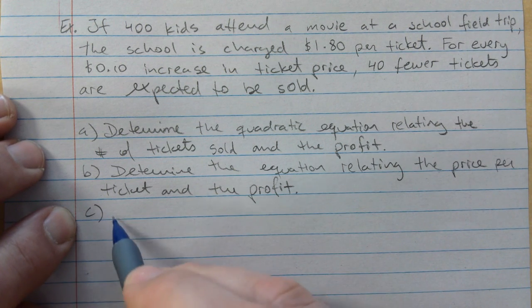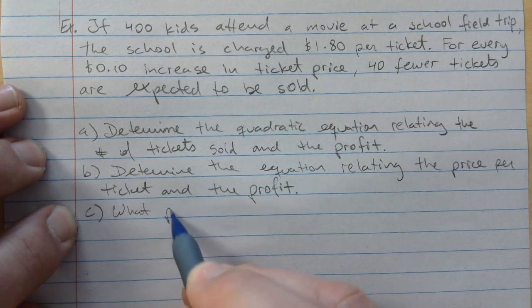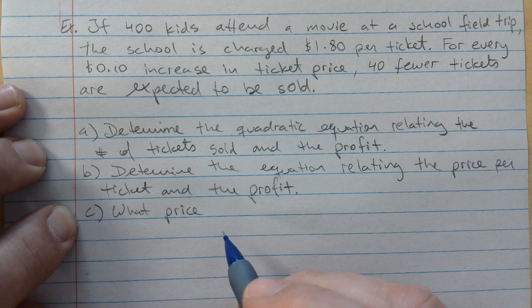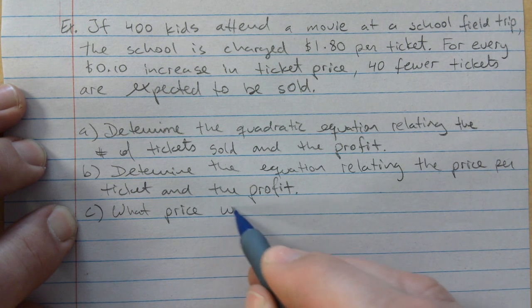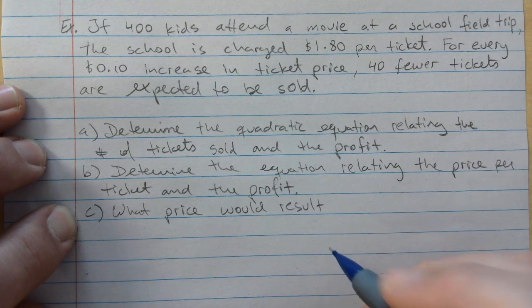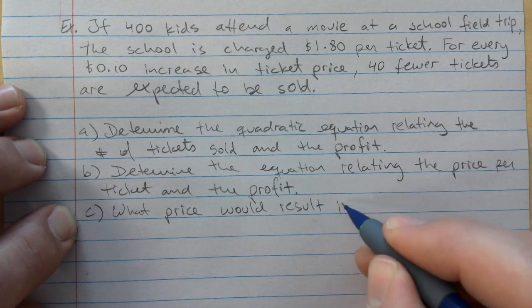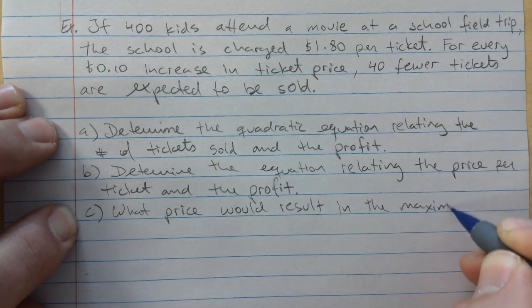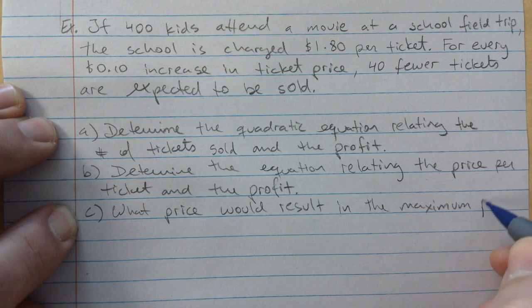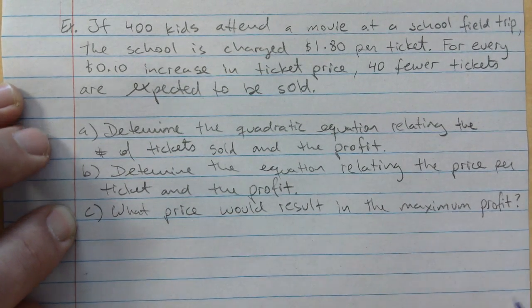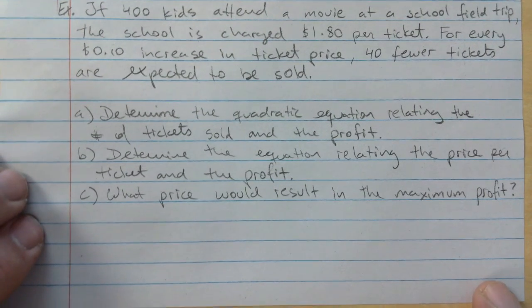C, what price would result in the maximum profit?